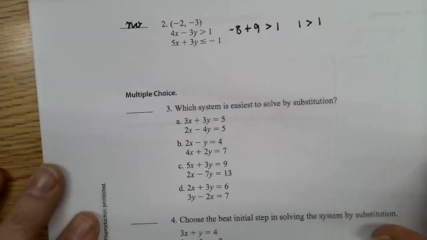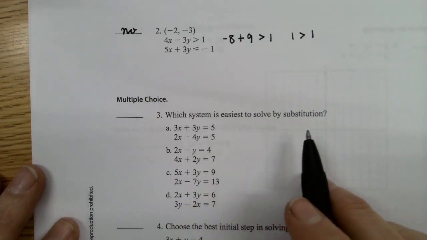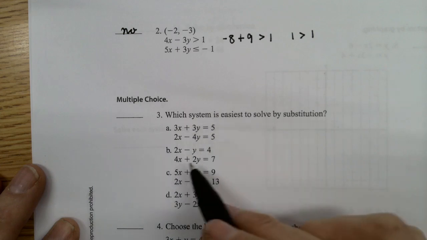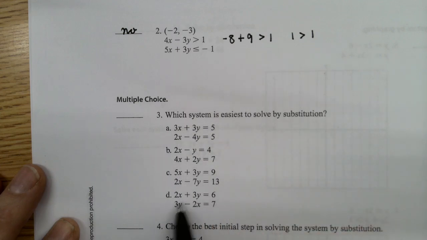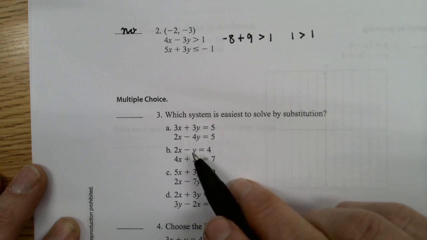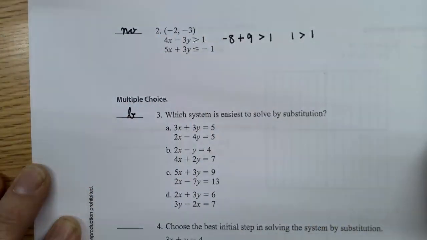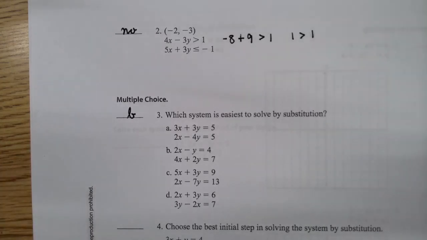Alright, next question. Which system is easiest to solve by substitution? Well, you just look at the one that has a variable with no number attached to it, because those are the easiest to substitute for, because you don't have to multiply or divide by anything. And if I look at B right there, I've got a y all by itself. So if I had to solve for y, it would be pretty easy, and so I'm going to say B is the best choice for solving by substitution.